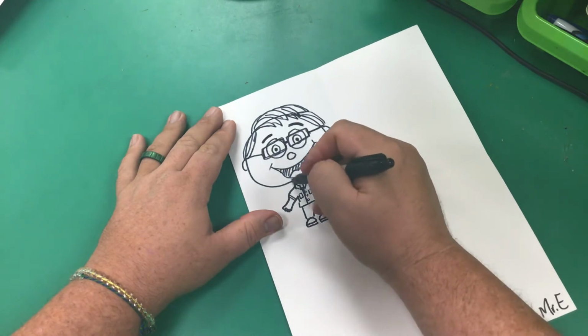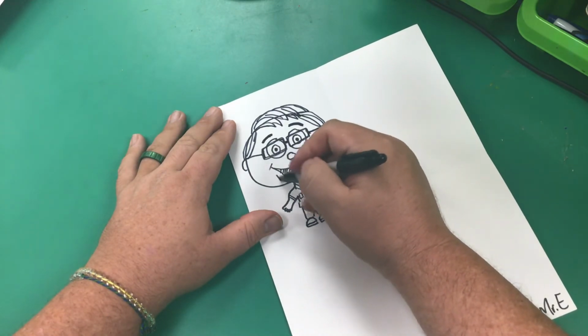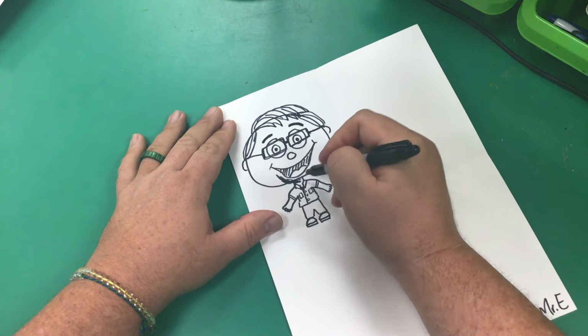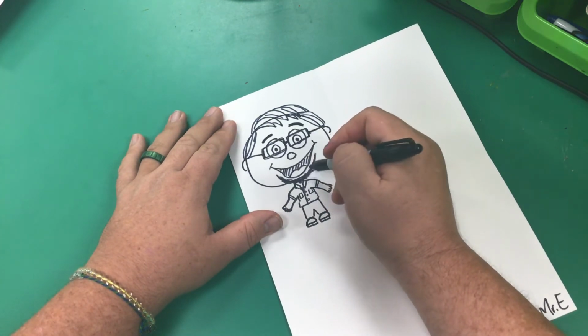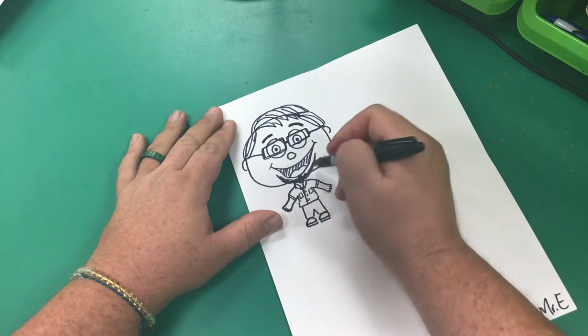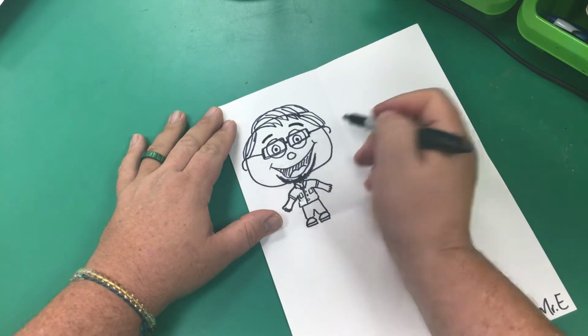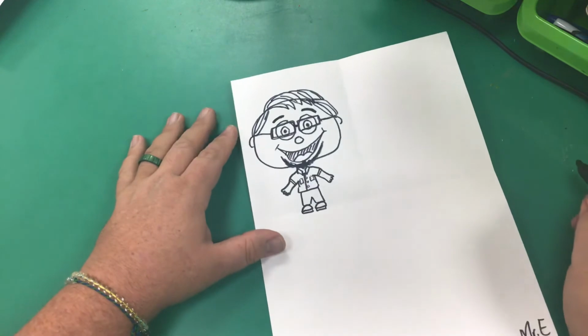Now, Mr. E has a goatee. You guys do not have a goatee. You are not an old dude like I am. So don't put a goatee. But I want you to make it like you. Maybe you have freckles. So you'll draw freckles. Maybe you have a mole. You could draw the mole.